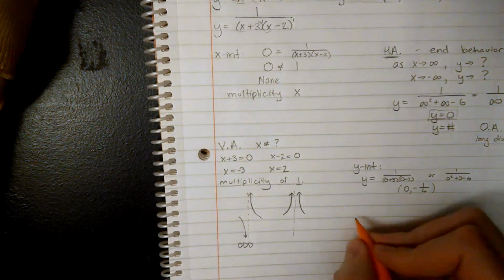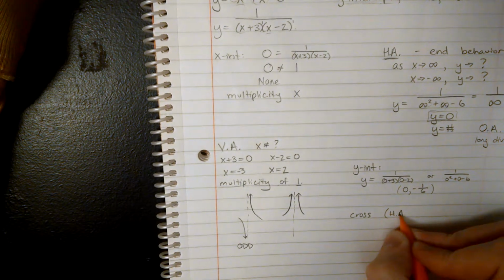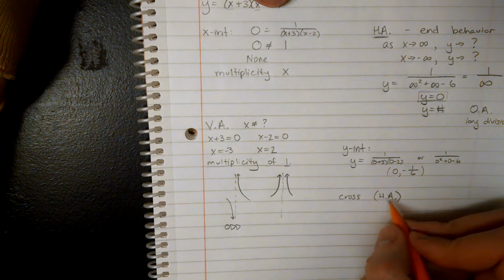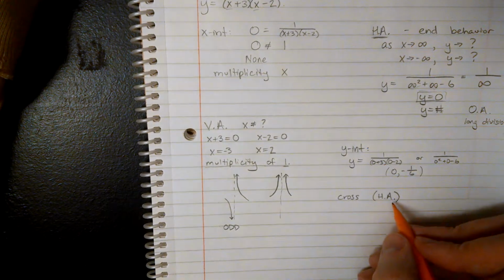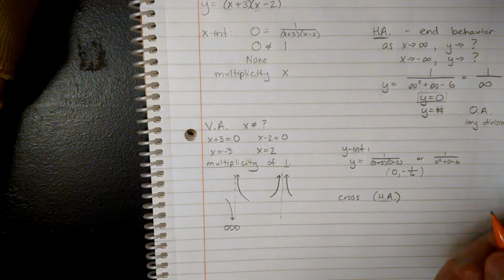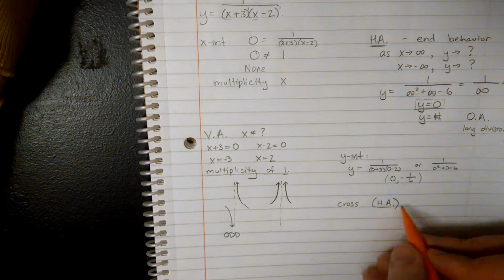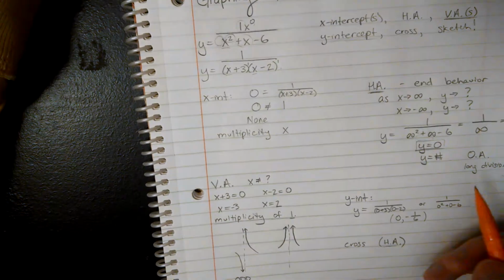And then the last thing we want to check for is the cross. The cross refers to, does the graph cross the horizontal asymptote? The way you're going to figure that out is you're going to see if there is a point where the y value is on the horizontal asymptote. So you'll find what the horizontal asymptote is, take that value and plug it in for y, and see if it's possible to solve for x.